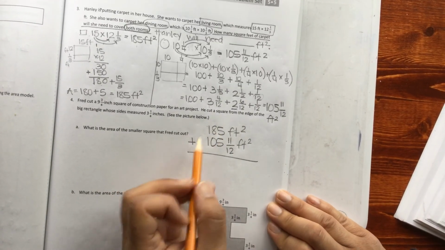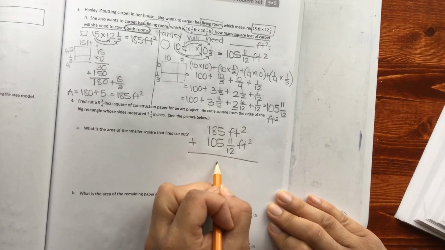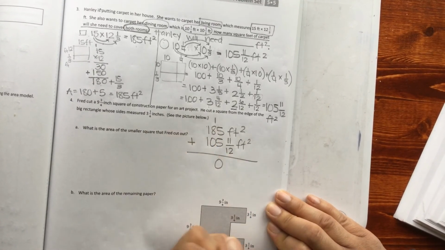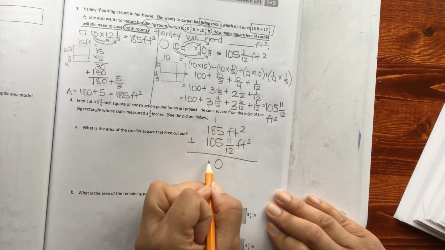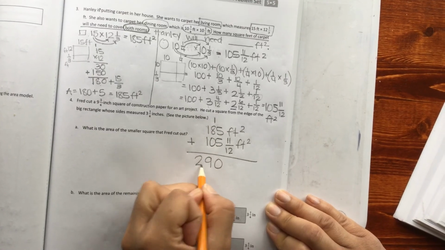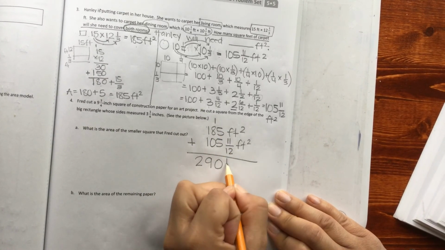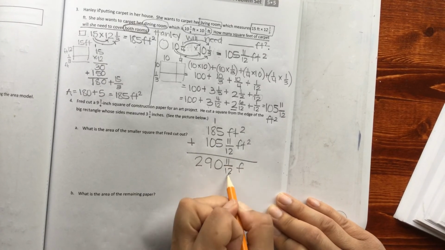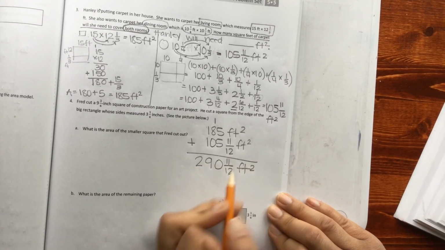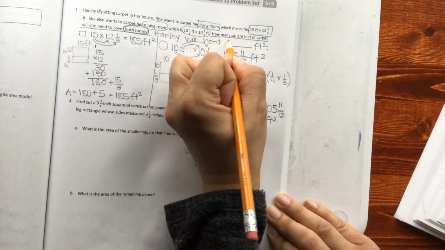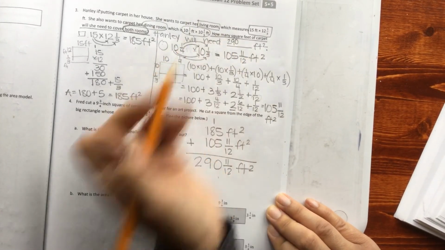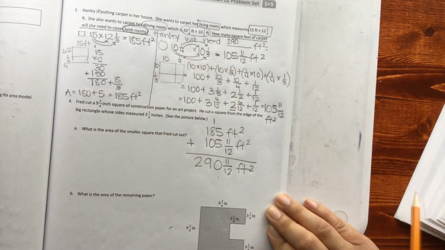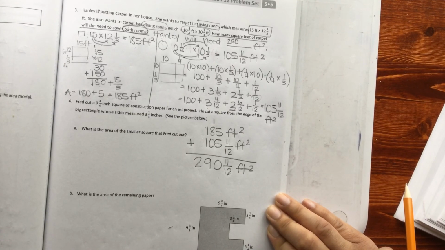Okay, so I'm going to start by adding my whole numbers. We have 10, take that 1 over, 9, 1 and 1 is 2. I don't have another fraction to add, so that's going to be like this. So 290 11/12 square feet is our total. So we're going to move that up here. Hanley will need 290 square feet to carpet both rooms.